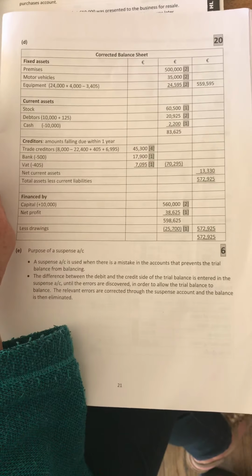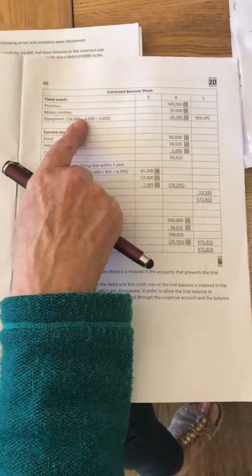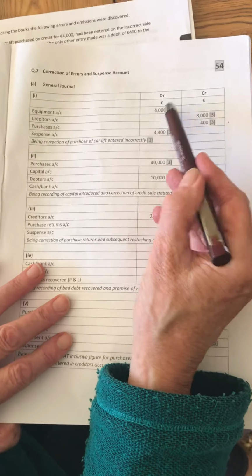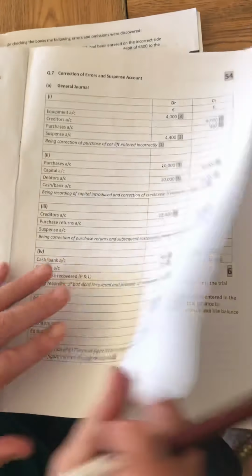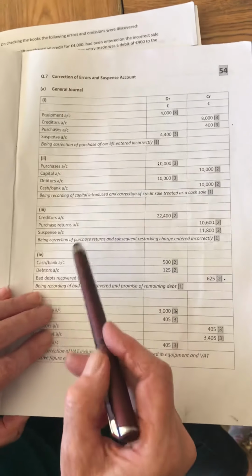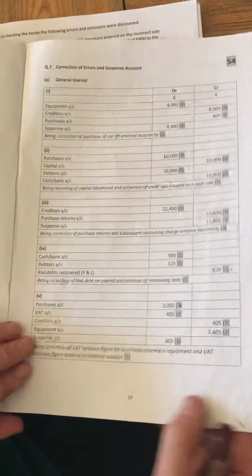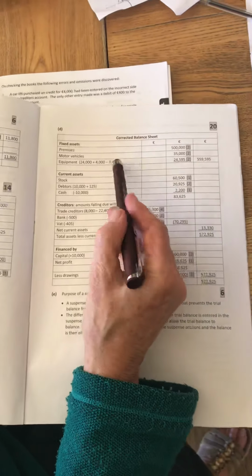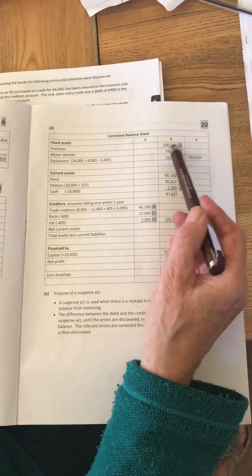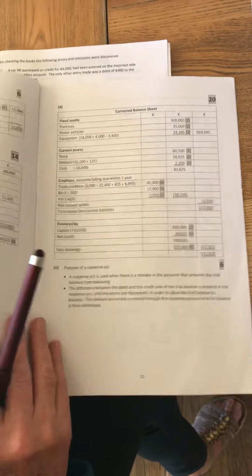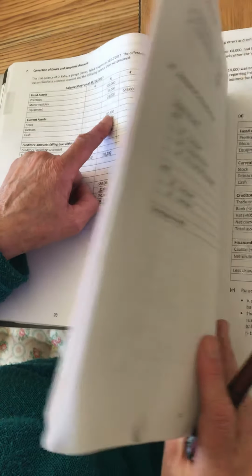The figure that was here was 24,000. I go back to my journal entries. Equipment is an asset. If I enter anything on the debit side, it will increase the asset. So 4,000 will be added on to equipment there. Check down along, and have we mentioned equipment again? Equipment has been credited with 3,405. If you credit an asset, you subtract 3,405 from the asset. So the net figure is 24,595. Total up your assets. Then we come to stock next, 60,500.